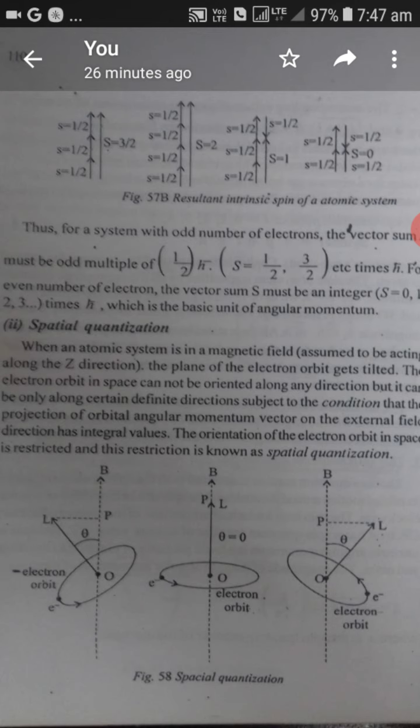The next is spatial quantization. Spatial quantization means that when an atom is placed in a magnetic field B, the plane of the orbit in which the electron moves gets tilted.